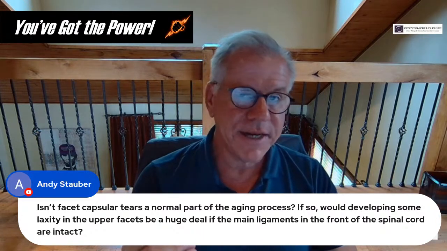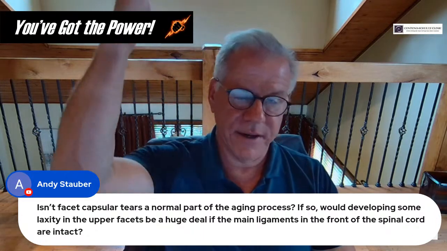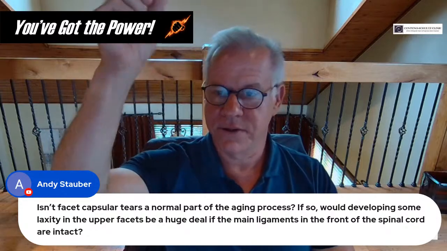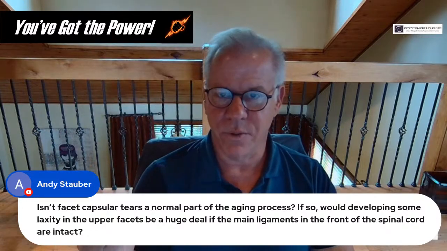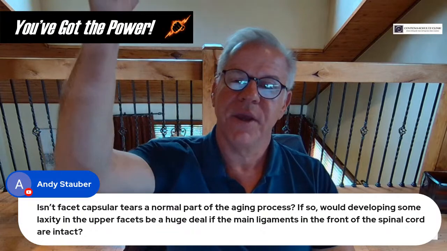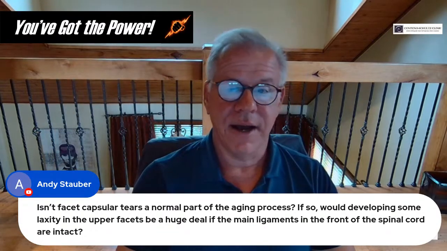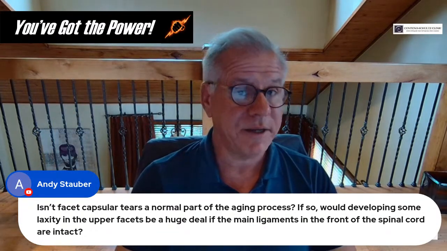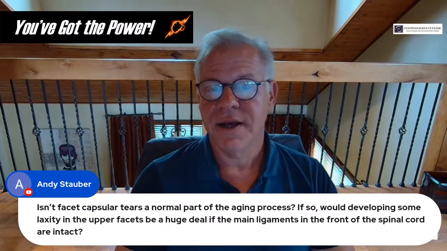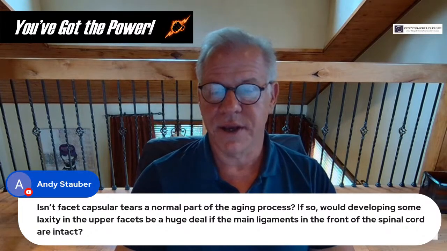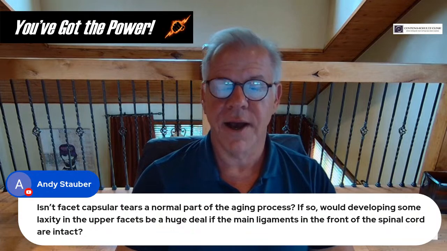The one level that didn't play by those rules, and they didn't look at 1-2 and 0-1, but those are going to be in a similar category unless you're very old, is 2-3. 2-3 was not dependent on age, meaning that the motion at 2-3 and the stability was largely preserved.